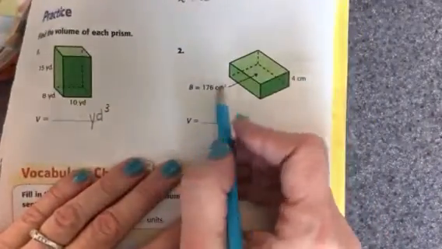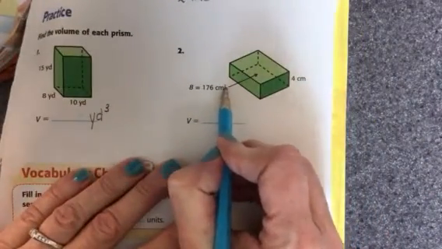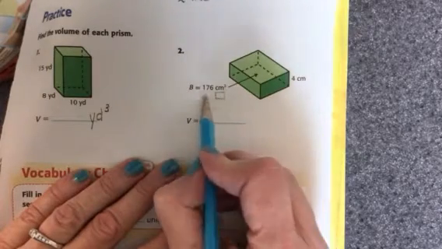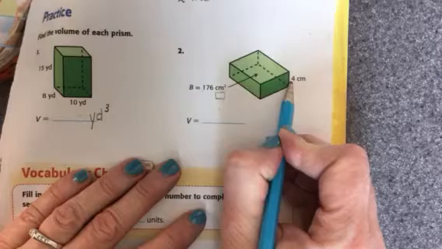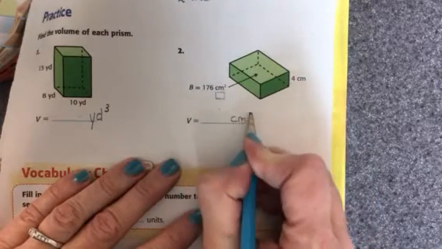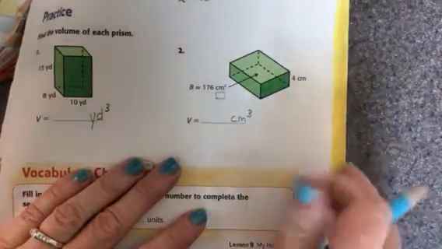Here, you have your base, and you can see the base is already written as squared or talking about a square. And then once we multiply these together, then it's talking about a cube. So you'll write centimeters, and then you'll write a 3 for cube.